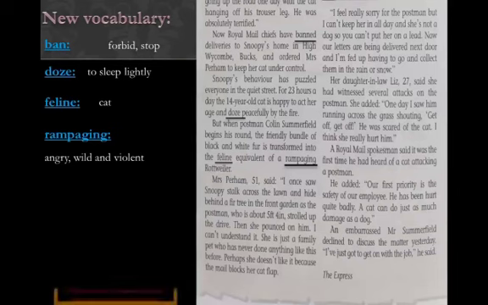Okay, so Mrs. Bram, 51, said, "I once saw Snoopy stalk across the lawn and hide behind a fir tree in the front garden as the postman, he's about 5 feet 4 inches, strolled up the drive. Then she pounced on him.